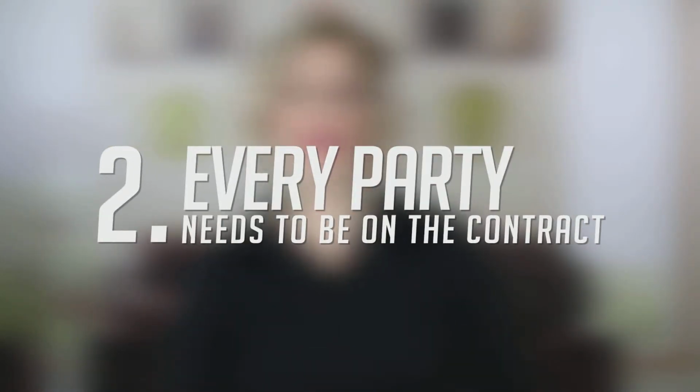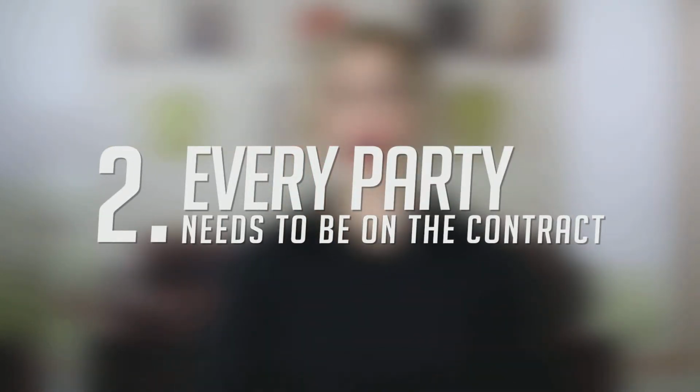The second thing you need in a contract is that every party involved needs to be on the contract. They need to be named in detail. For example, if you're using a party that has a super long name and you condense it down to an abbreviation, you need to spell out that name and say "hereafter referred to as," and put the abbreviation. All of those parties need to have their names, their phone numbers, their email addresses, and physical mailing addresses all within the contract.